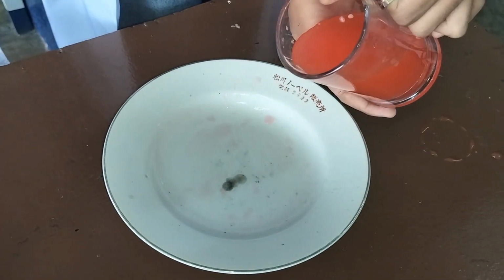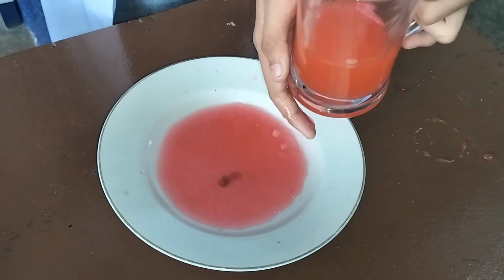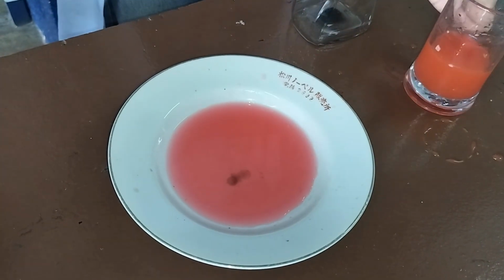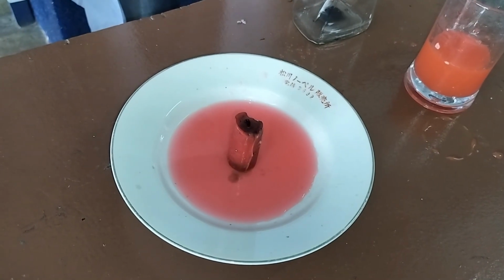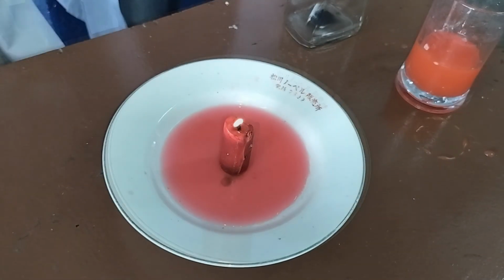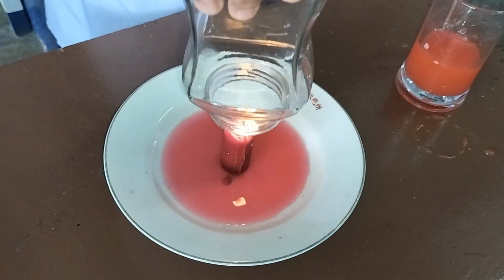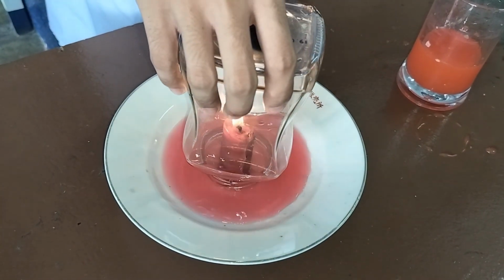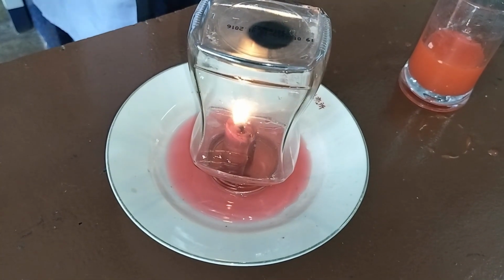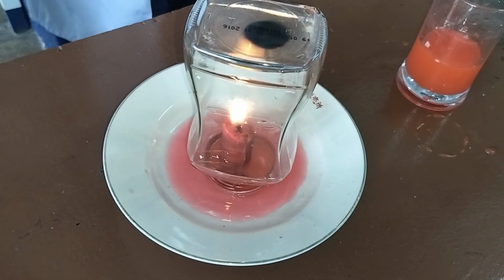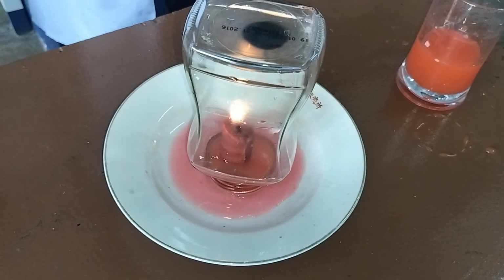First, pour water with food coloring into the shallow plate, just enough to cover the bottom with a thin layer. Next, place the candle in the center of the plate and light it using a lighter or match. Carefully cover the lit candle with a glass container. Watch closely as the flame eventually goes out and observe what happens to the water inside the glass.